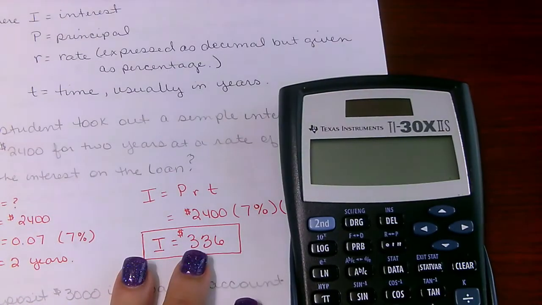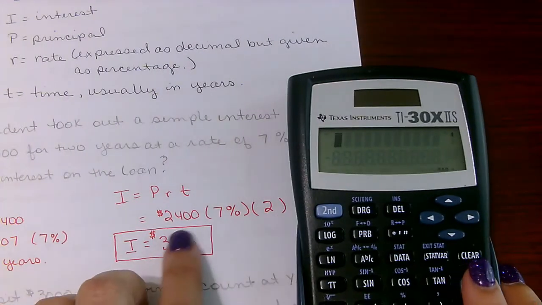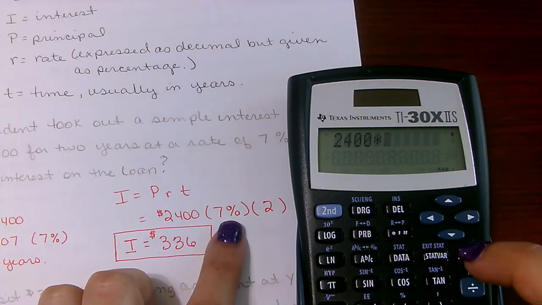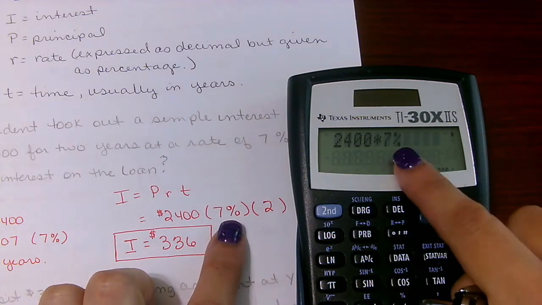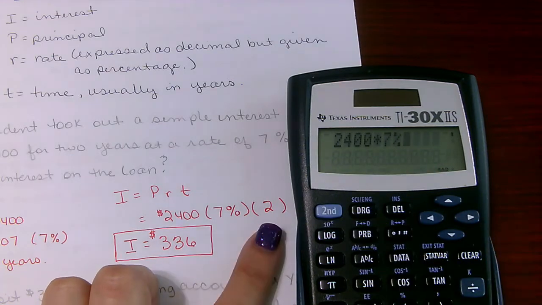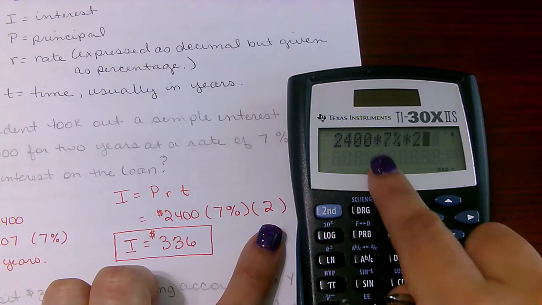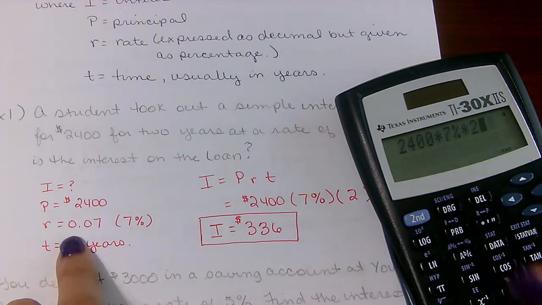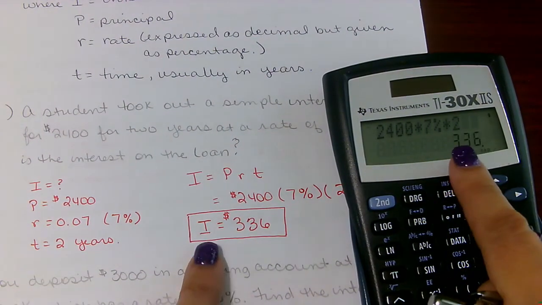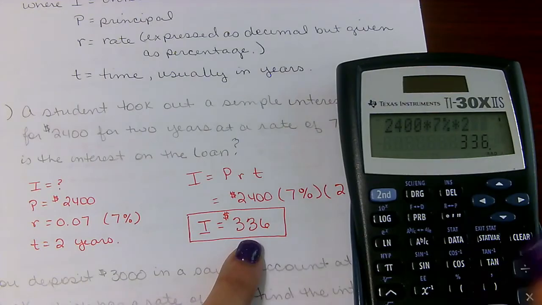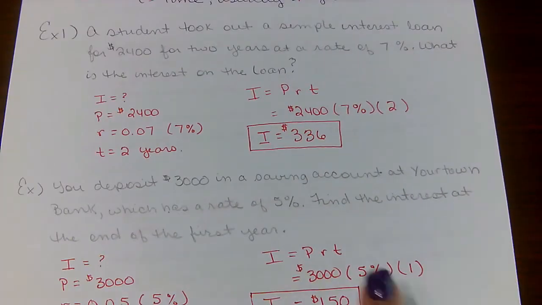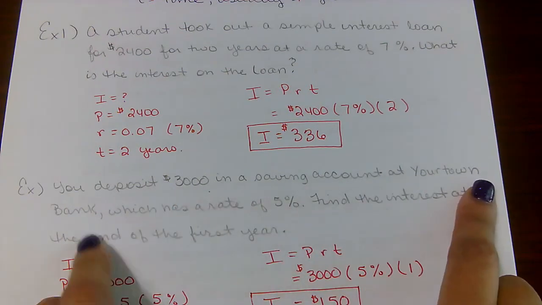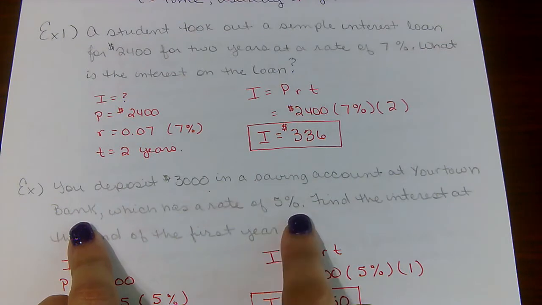When we put it in our calculator, you're going to enter it exactly the way you see it: 2,400 times 7%, in parentheses, times 2. If you don't have the percent sign, you have to translate this back to a decimal. When you press enter, it gives you the interest of $336.